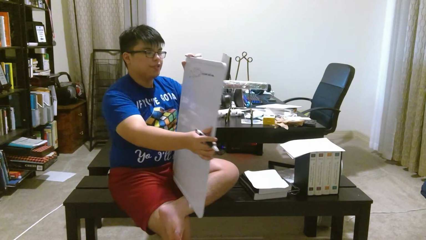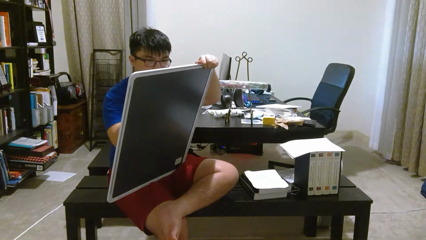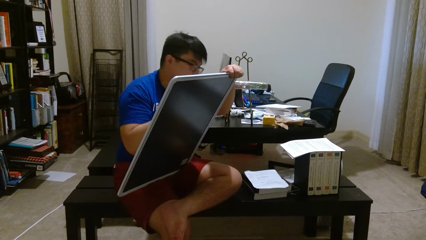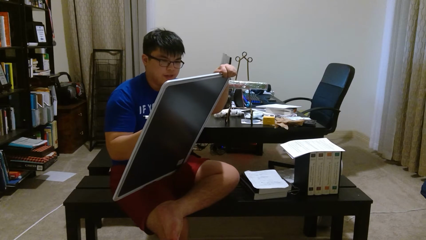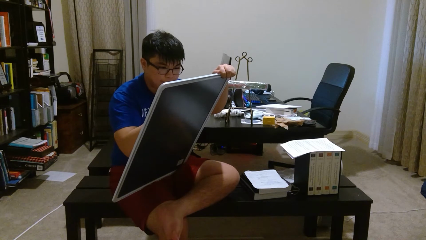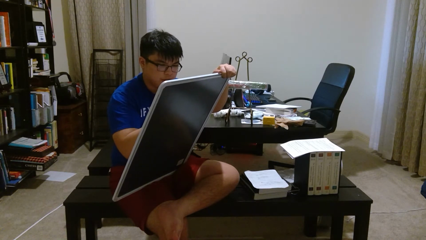Okay, so looking at this problem, what I like to do first is think of what we need and what they give us. They give us two lists, v1 and v2, and what we need is a function that calculates the dot product.